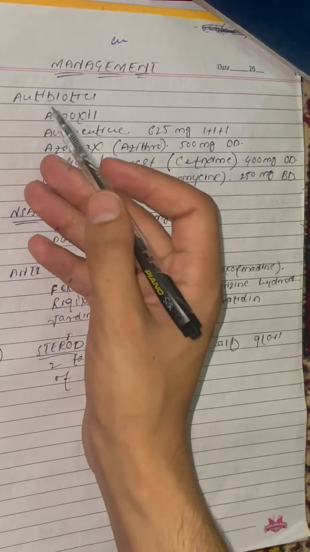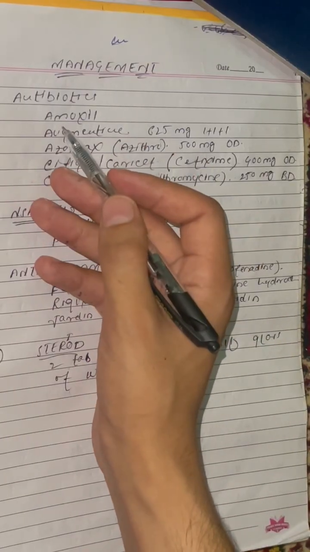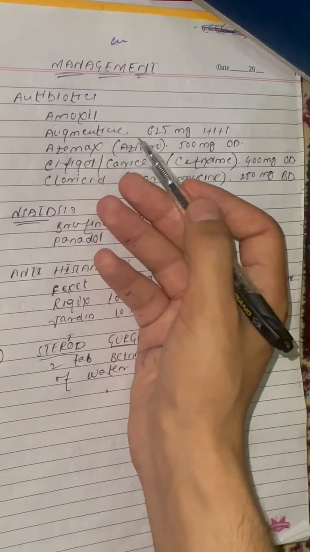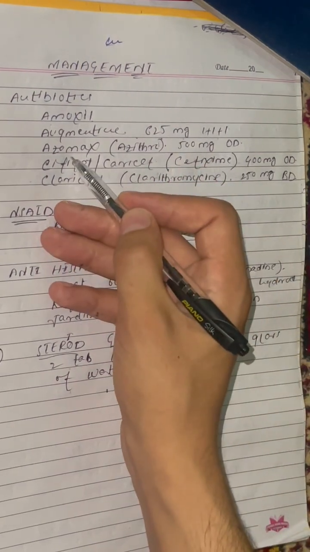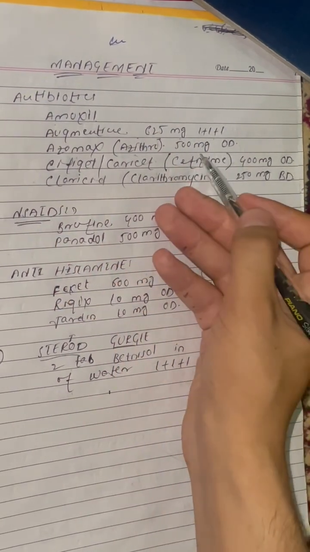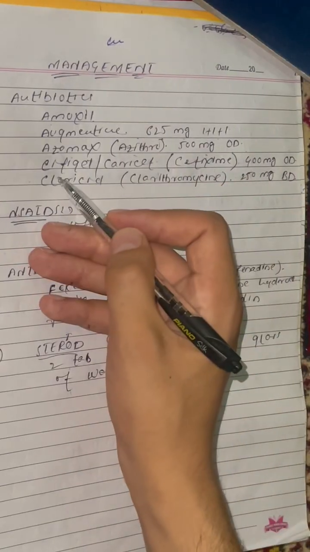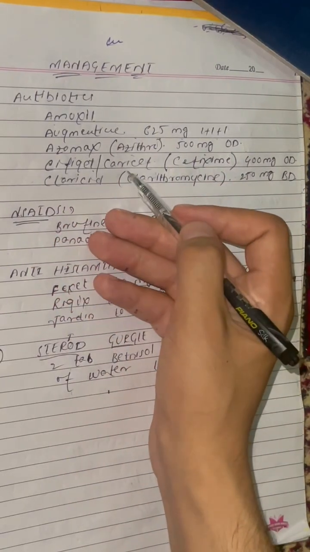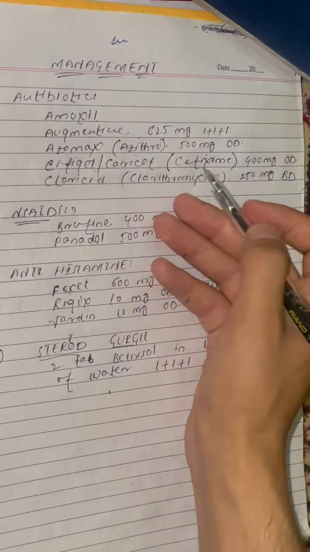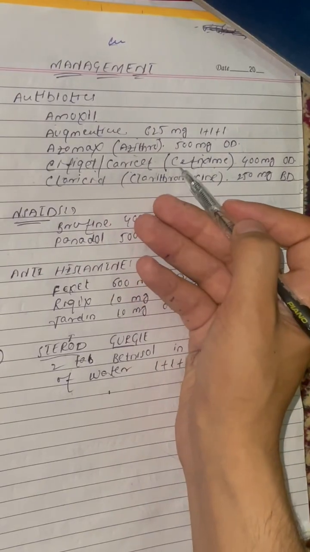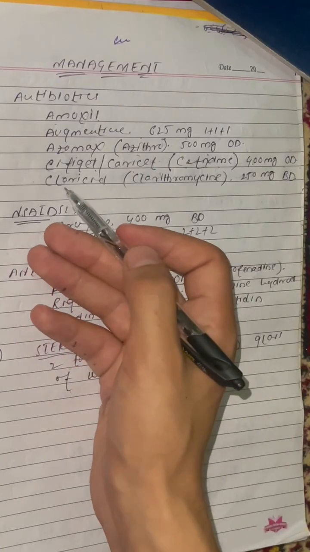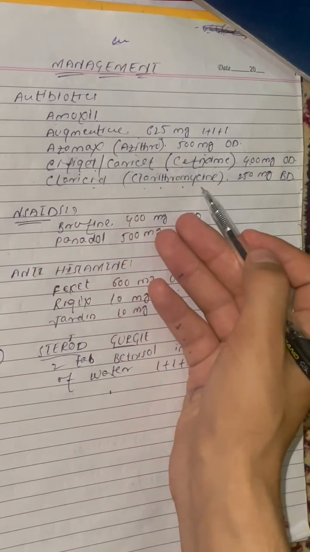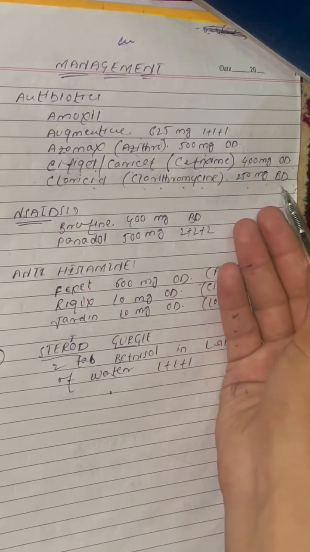So first of all, I will give antibiotics, that is Amoxil. I can give Augmentin 625 milligram, TDS, Azomax, which is basically azithromycin 500 milligram OD, Cefigate, or Caricef, which is basically cefixime. It is safe in pregnancy also. It is 400 milligram OD. I can also write Claricid, which is basically clarithromycin 250 milligram BD, right?